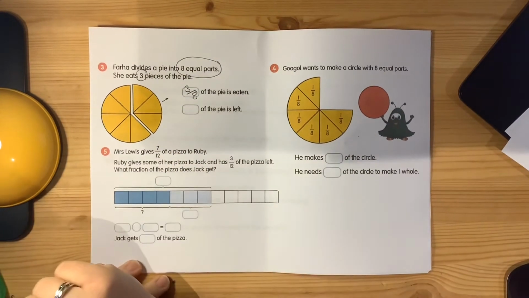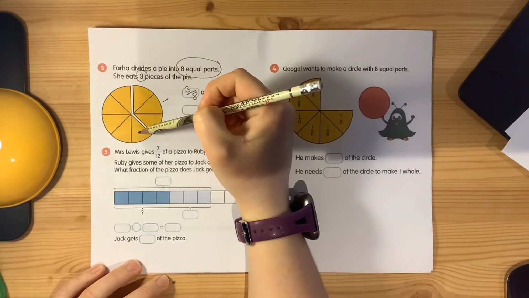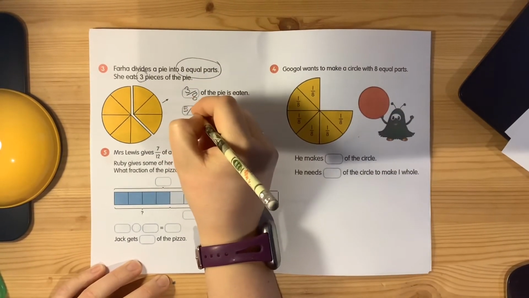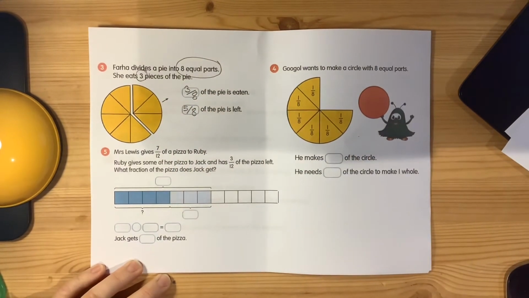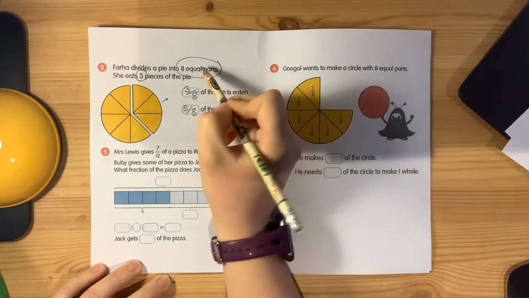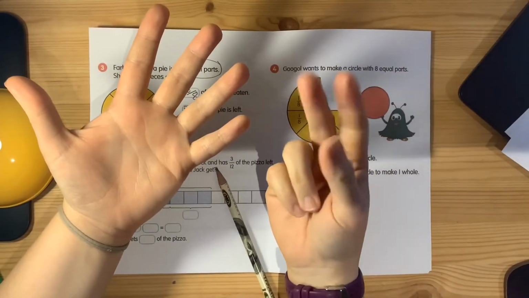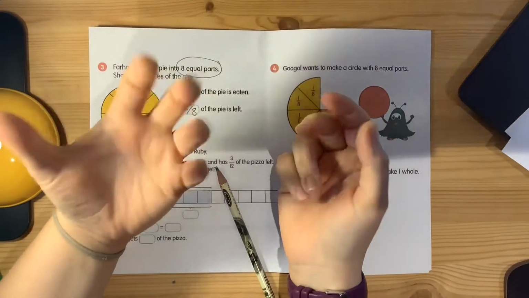Well, what fraction of the pie is left? Well, here she has 1, 2, 3, 4, 5 pieces left. So we know that there are 5/8 of the pie left. And we also know that because if she has 8 pieces and she's eaten 3 of them, we know that there are 5 left because 5 add 3 is 8.